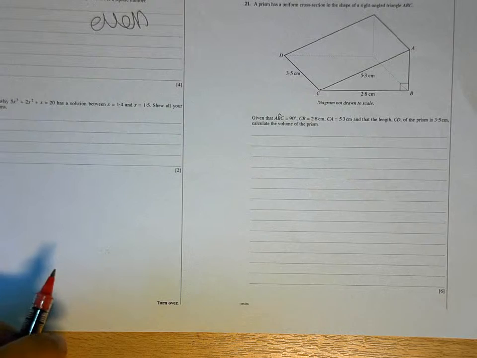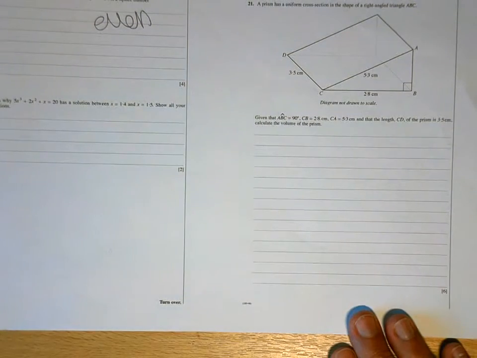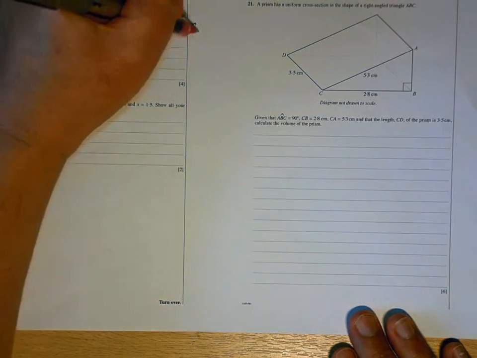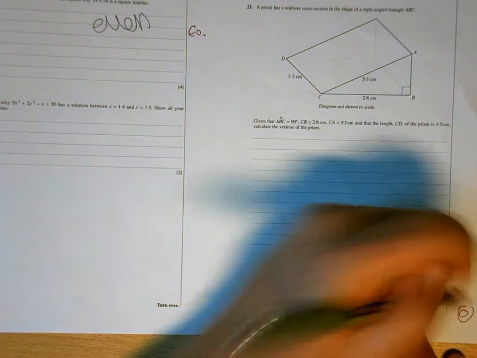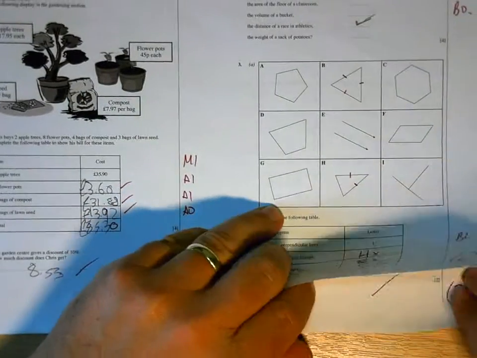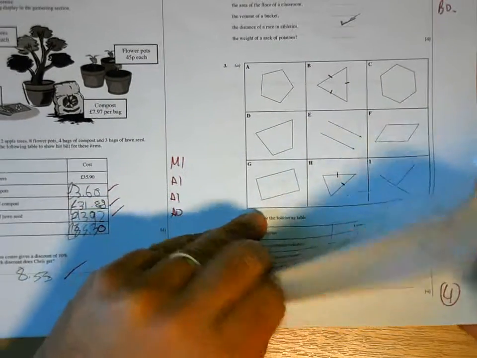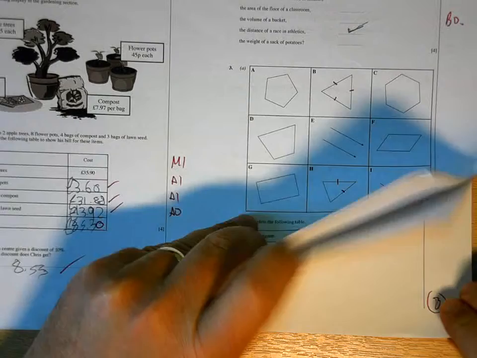And there's not enough work there to give you any credit for that. Total for the paper: 6, 13, 20, 23, 25, 29, 32.